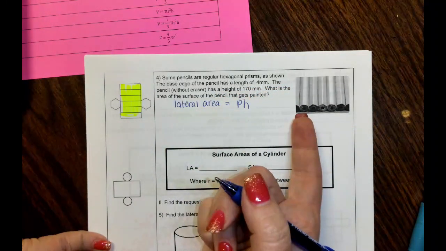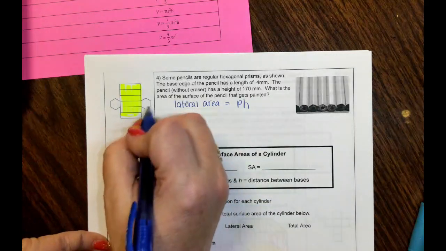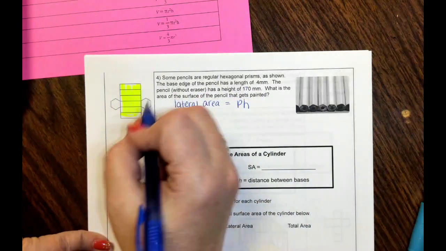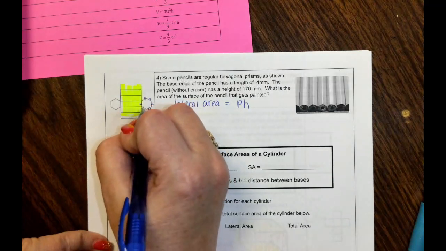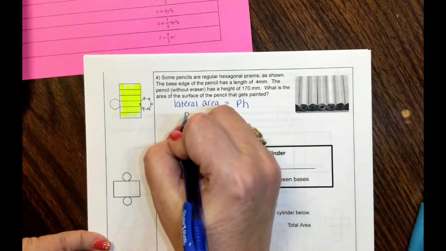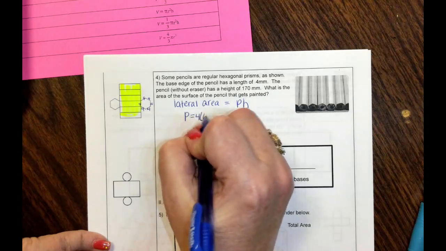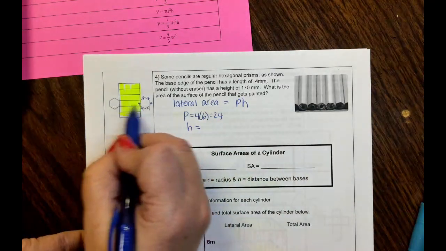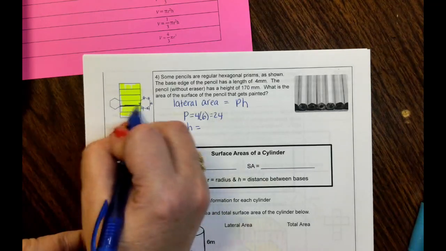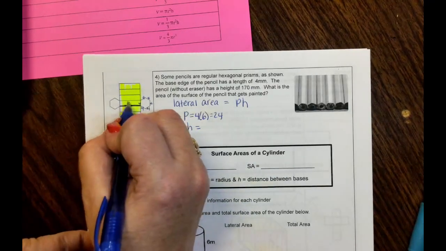Well, the base is a hexagon. It has a side length of 4. So each of these sides is 4. 4 times 6 is 24. So perimeter is 4 times 6. That's 24. And then the height is the distance between the two bases. So this measurement right here, that's your height. And it's 170 millimeters.